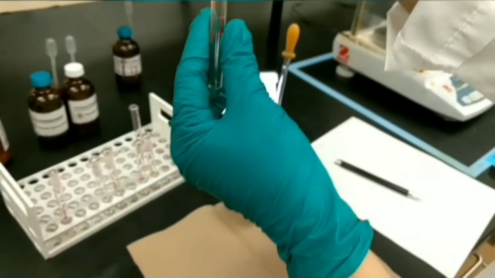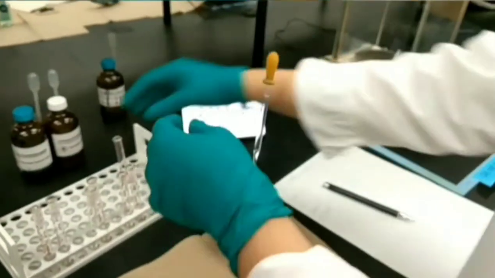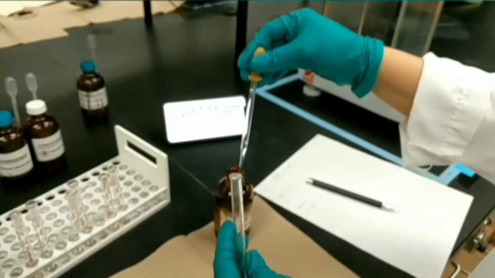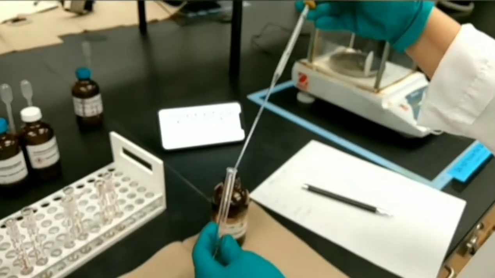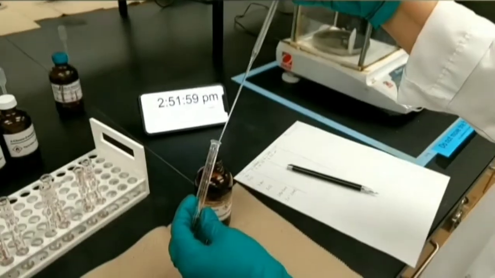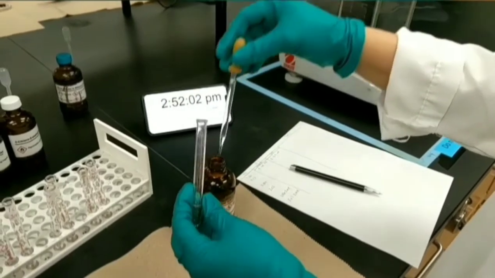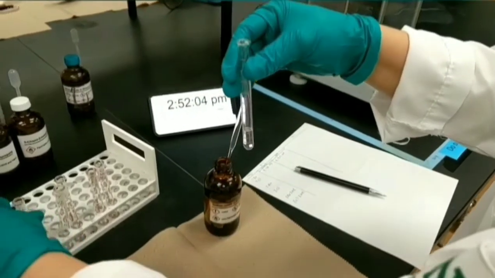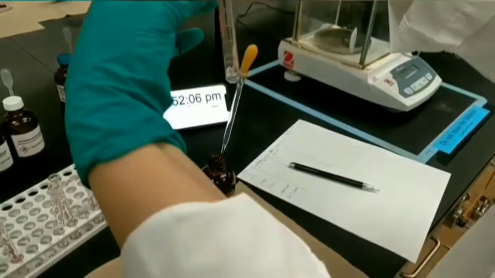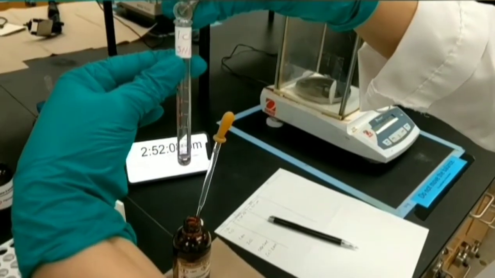I'm going to add 1 ml of nucleophile to the next test tube of 1-chlorobutane. This is also a primary alkyl halide, but with a different leaving group. I'm adding.